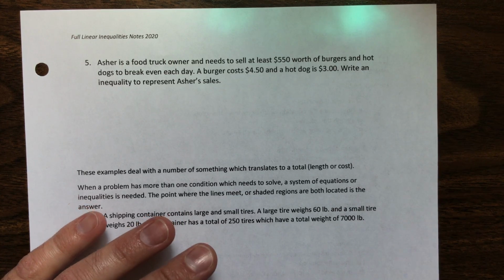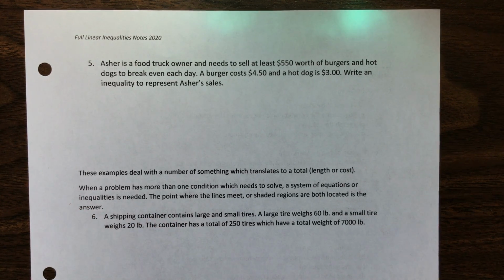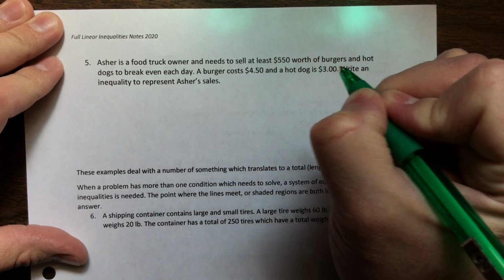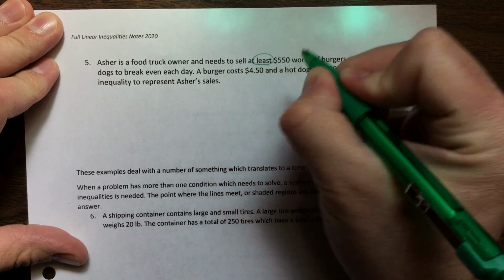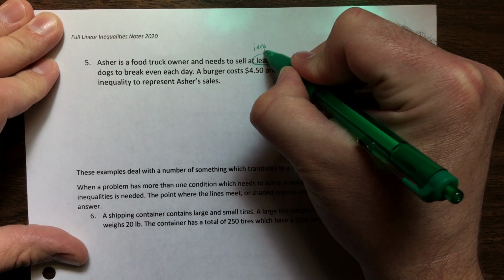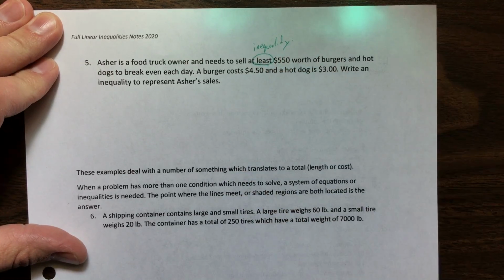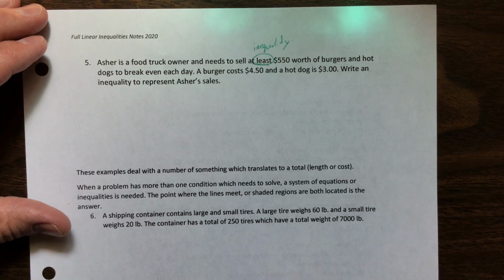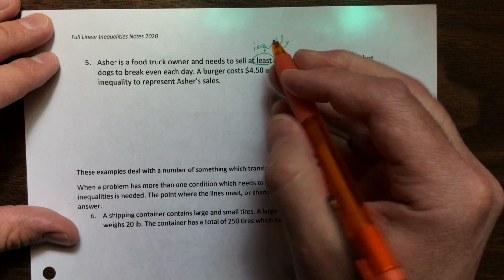Now, number 5. Asher is a food truck owner and needs to sell at least $550 worth of burgers and hot dogs to break even each day. Okay, at least, this is an inequality. He has to sell at least that many. He could sell more, but he has to sell at least that many. So we take a look at that there.